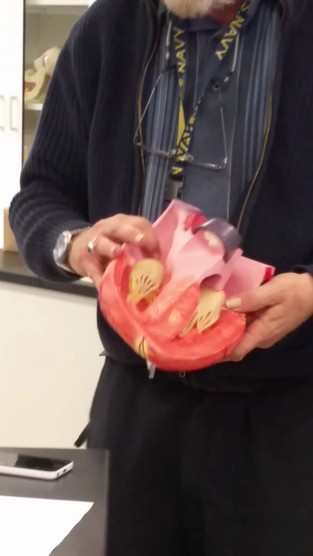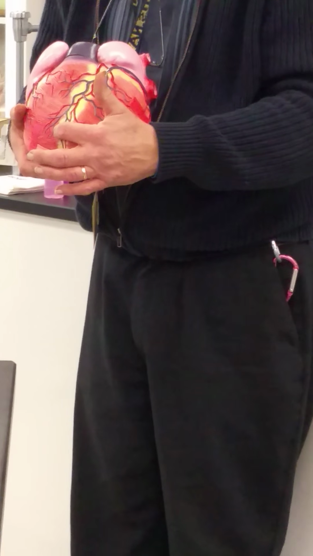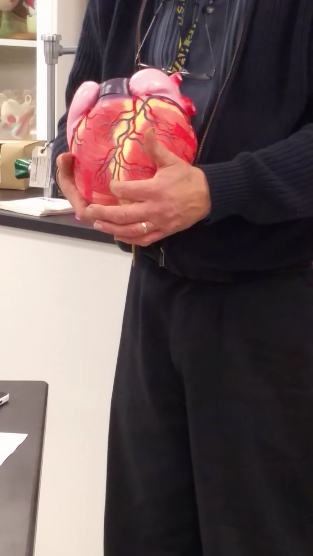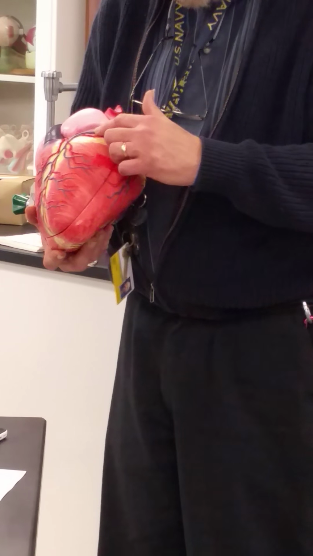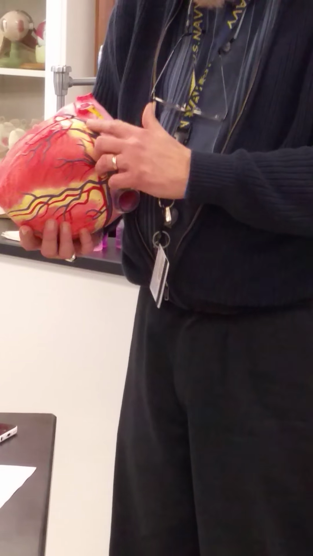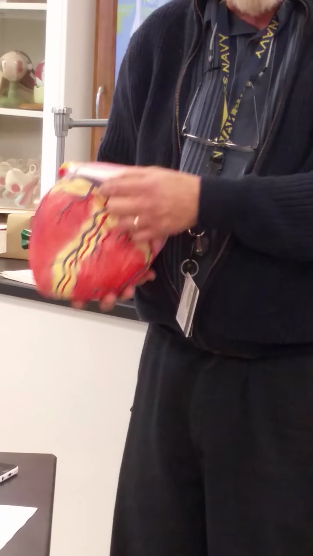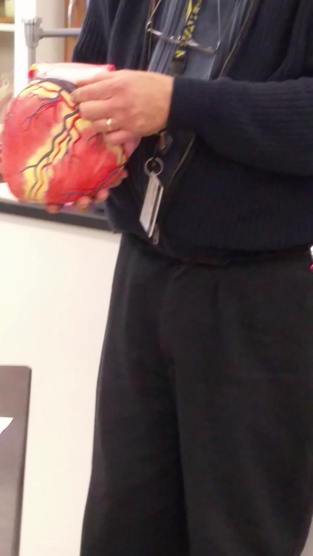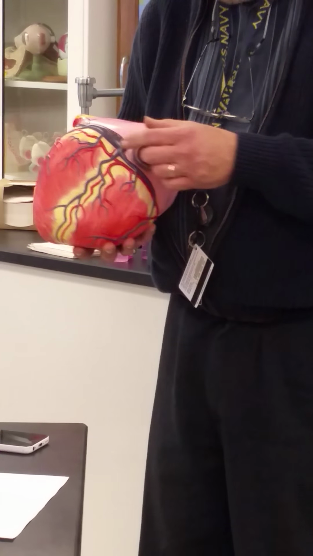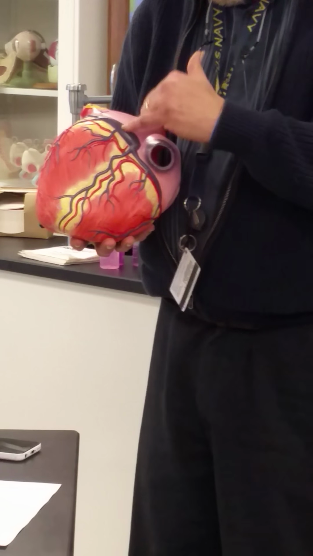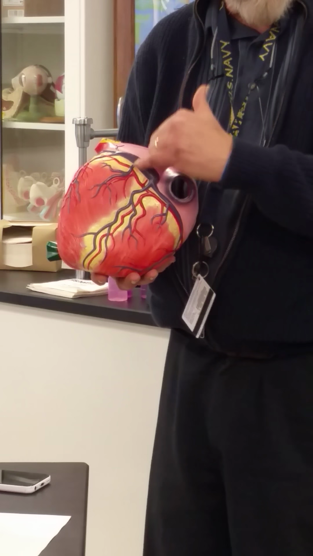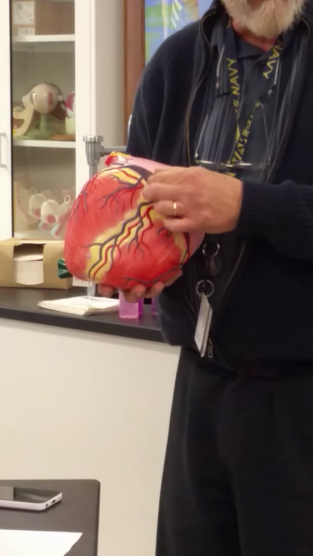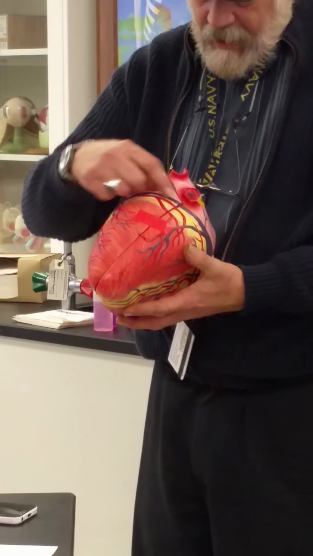Okay, for the veins, go back to this model, which is identical to that one. We have this vein here. It starts at the apex, goes up the anterior interventricular artery, follows next to the circumflex, and goes into this very wide structure, which is called the coronary sinus. Now on a test, if I ask about this, I'll say this venous structure. It's not actually a vein, but it's just a sac. So that's a great cardiac vein.